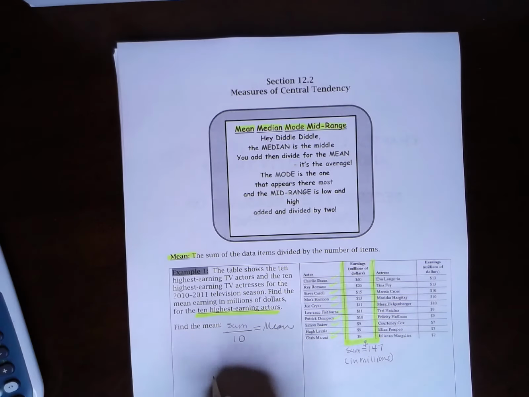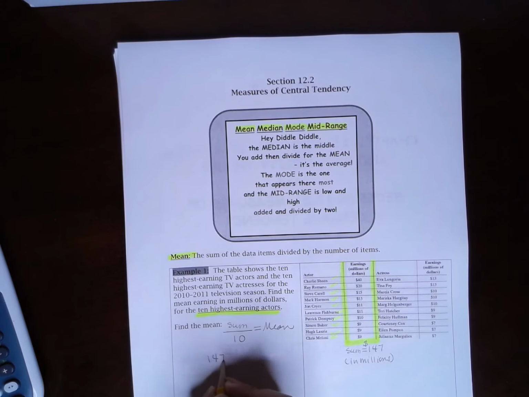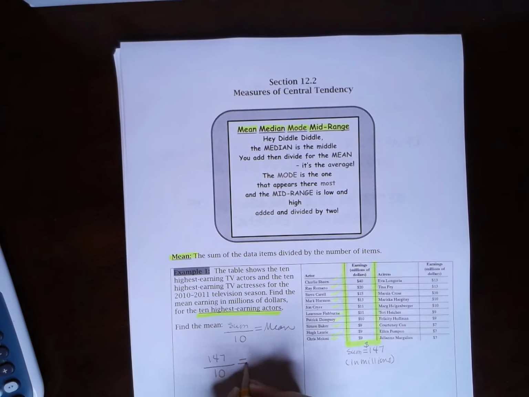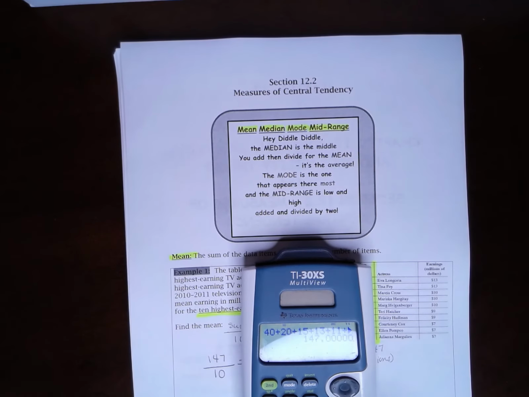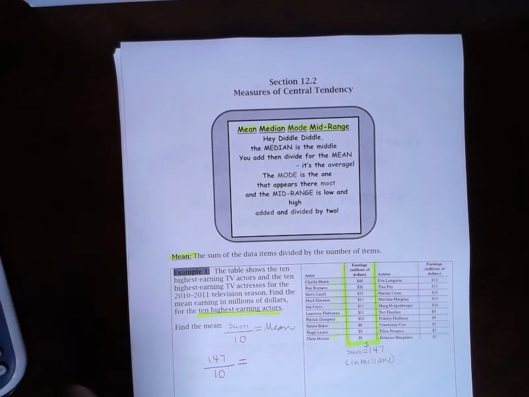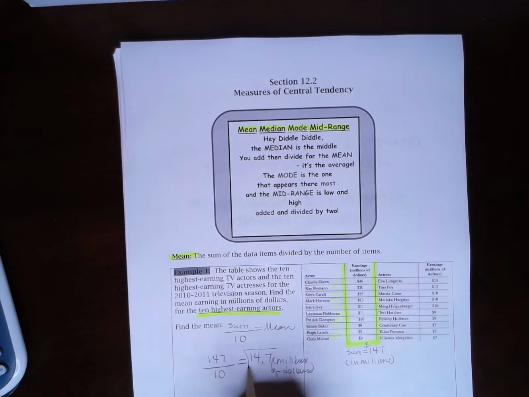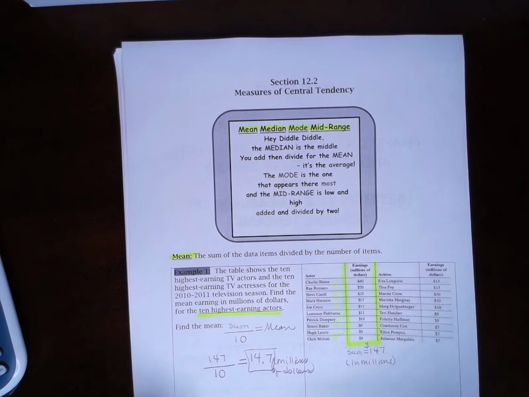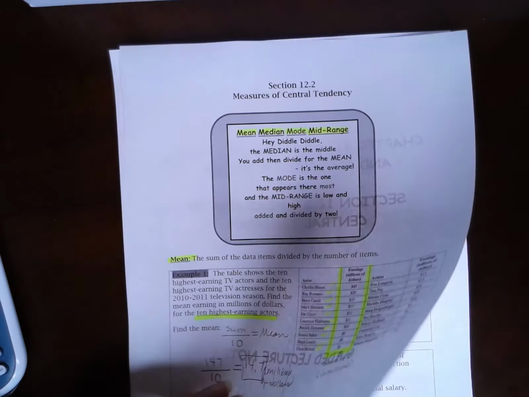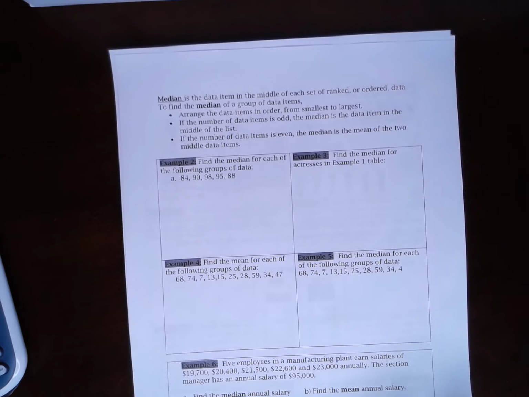So we're going to take the sum of 147 divided by 10. That will be an average of 14.7, and again, the units are important. So millions of dollars. Okay, so that's how we find the mean, the sum divided by the total number of items. Now we turn to the next page.